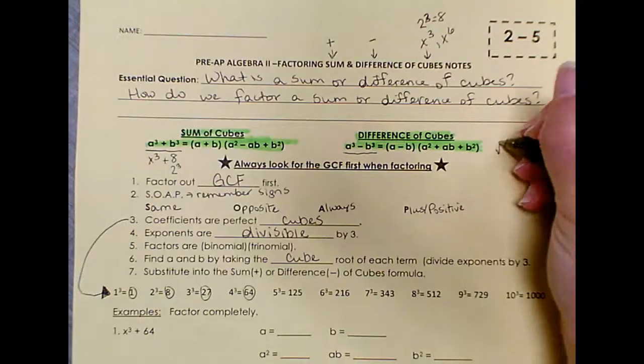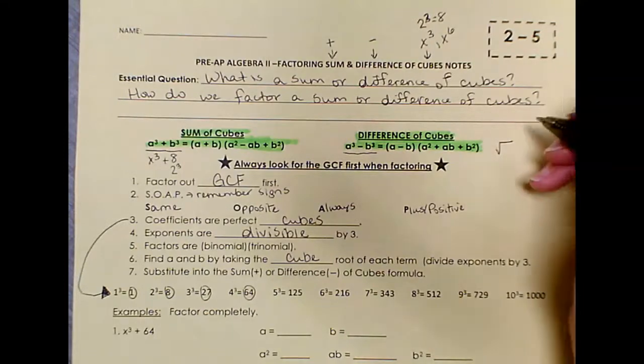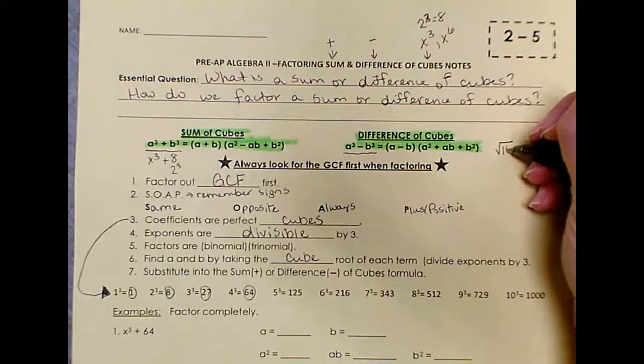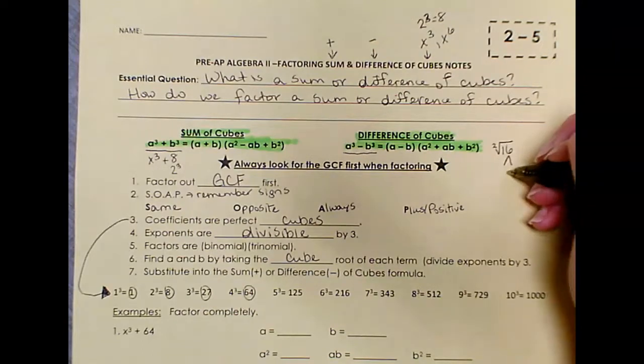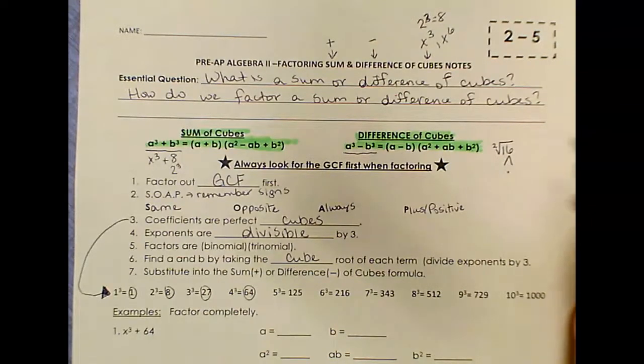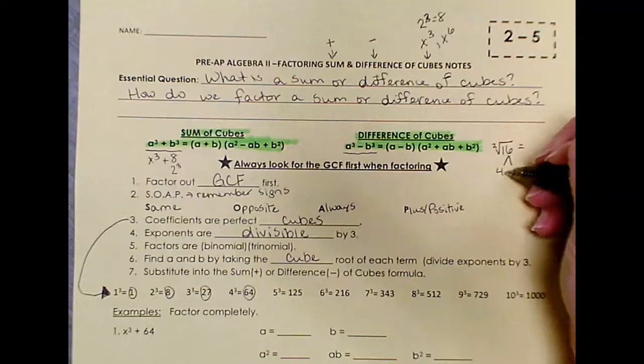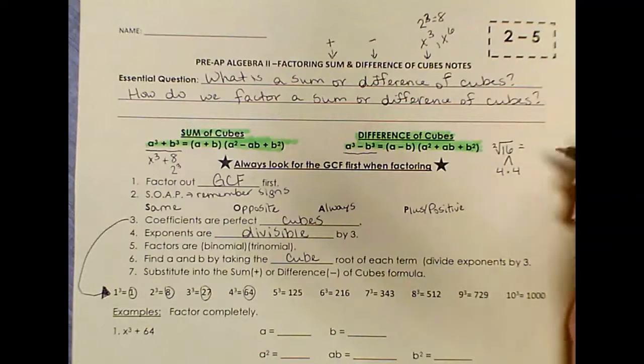Now, so far in math, you've probably only thought about taking the square root. So if I have the square root of 16, there's kind of an implied 2 here because I'm trying to break 16 up into 2 of the same thing that when multiplied together will give you an answer. So what times itself is 16? Well, the answer is 4. 4 times 4 is 16. 4 times itself 2 times is 16. So that means the square root of 16 is 4.